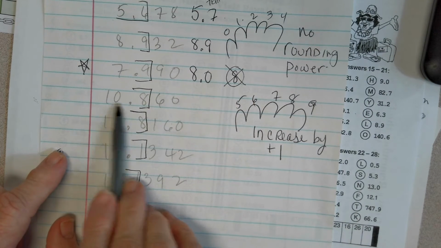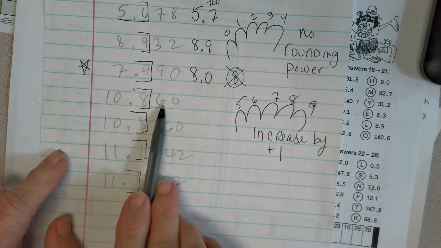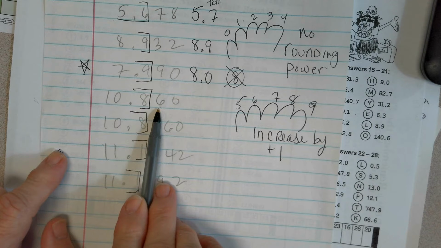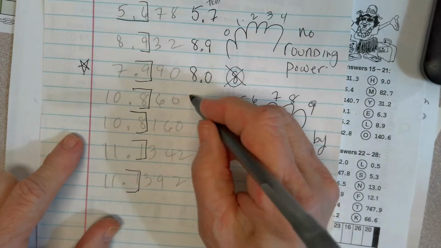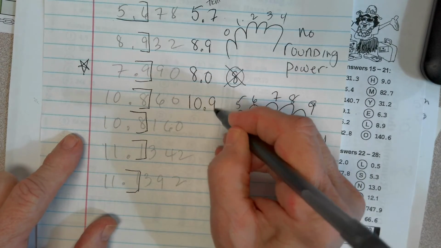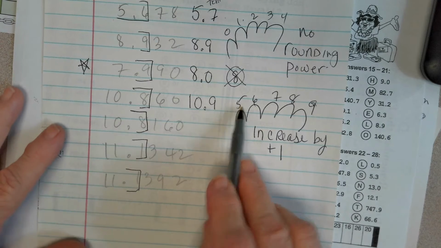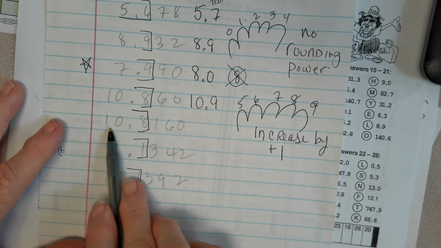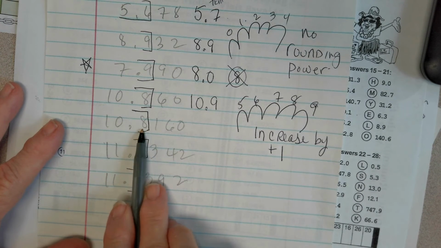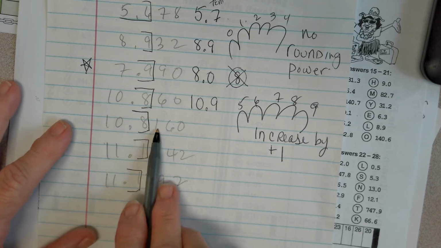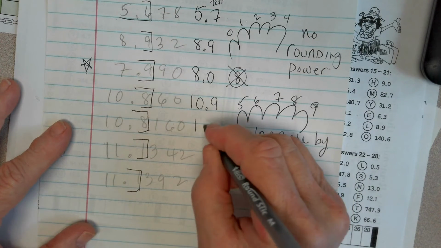Is this going to be 10.8 or 10.9? I look at this. Shout it out. 10.9. Very good. And again, I have to have it to the tenth. I don't put any other zeros. Is this going to be 10.8 or 10.9? 10.8. That doesn't have any rounding power whatsoever.